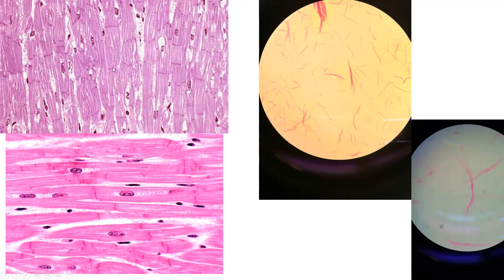This is cardiac muscle. You should also be able to see striations, which you can see right here. But the big thing about cardiac muscle is you also get these things called intercalated discs. These are a combination of gap junctions and desmosomes that allow the cells to rapidly communicate with each other. So intercalated disc, intercalated disc.